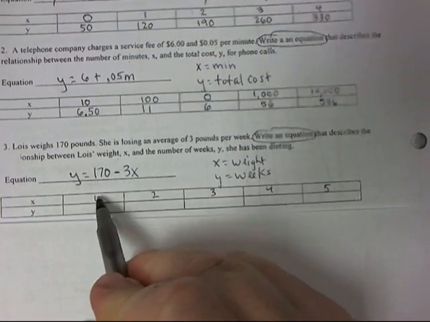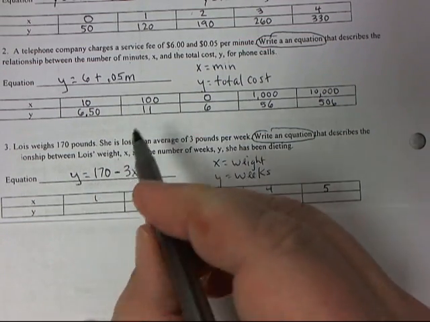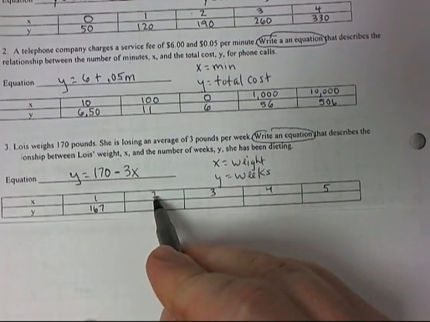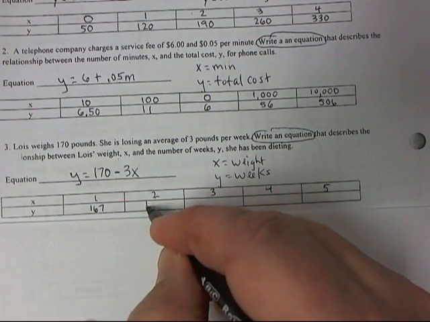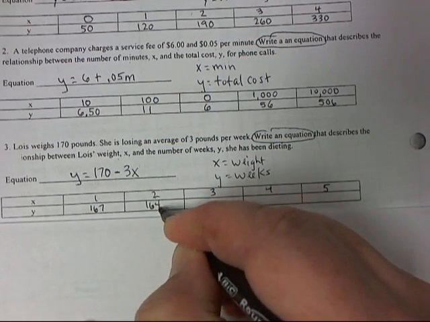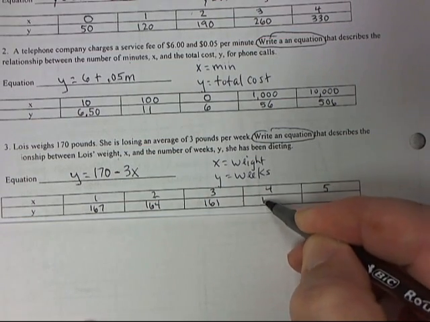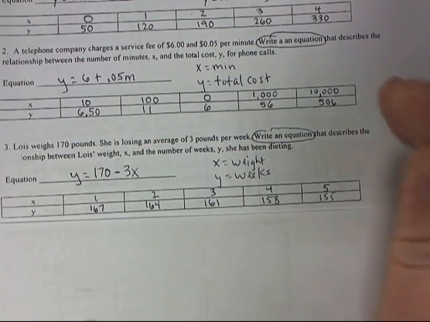And let's see, when we substitute 1 week, we get 170 minus 3, which is 167 pounds. Substitute 2 weeks for x, we get 170 minus 6, which is 164. So you see the pattern. We're losing 3 pounds every week. And 155. Next question.